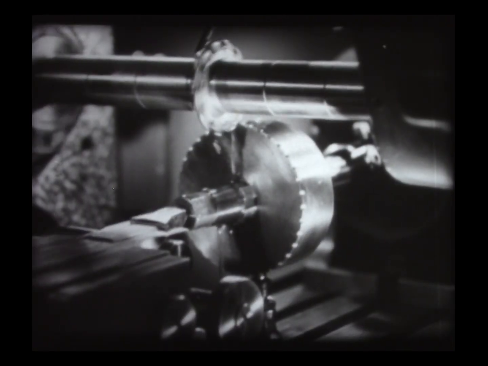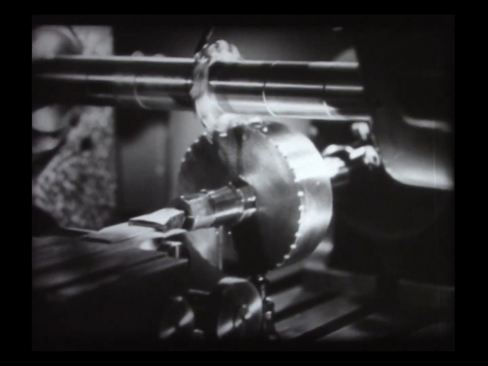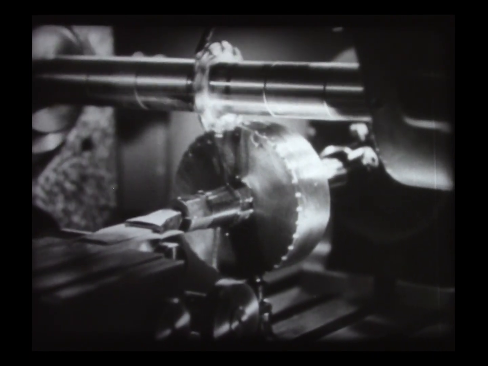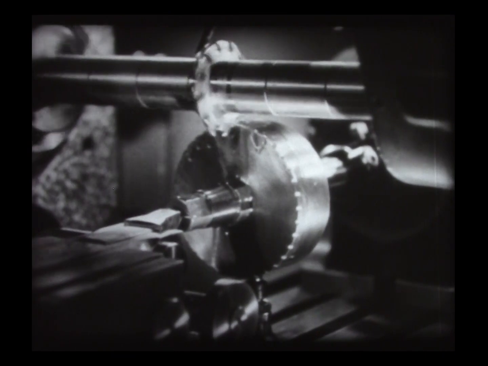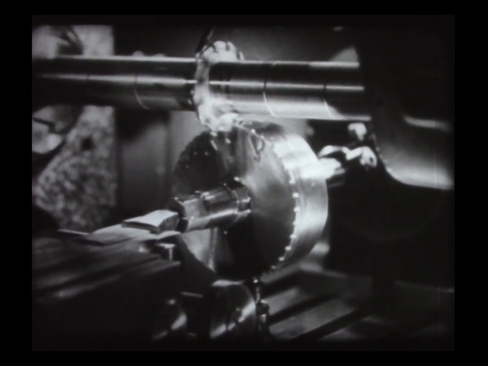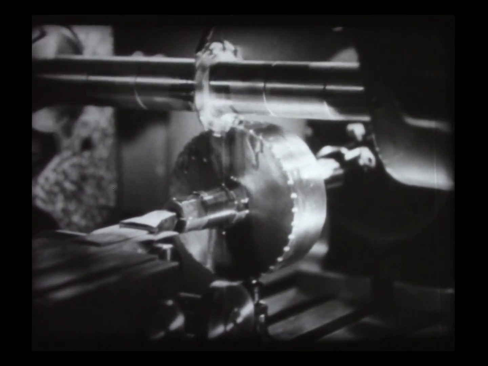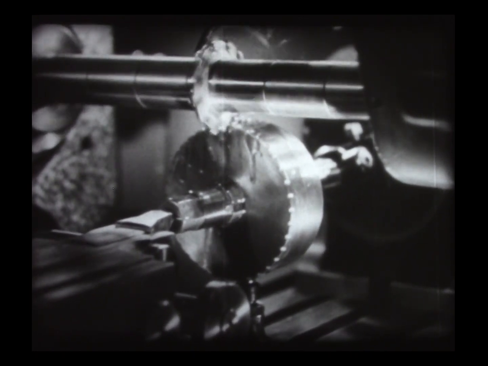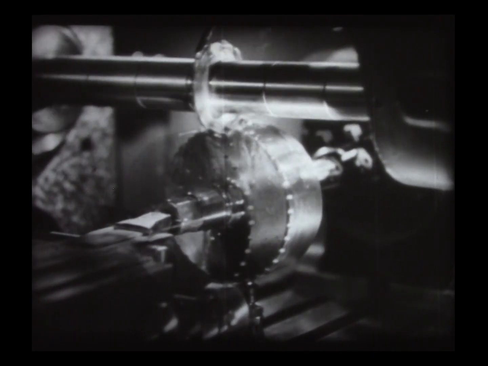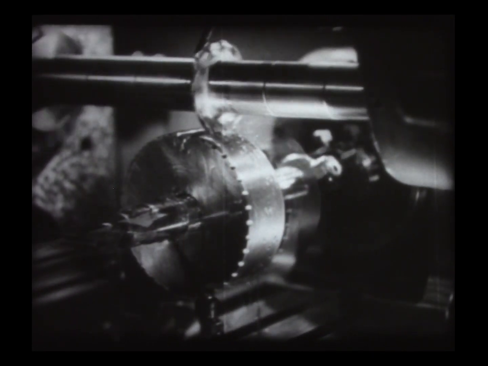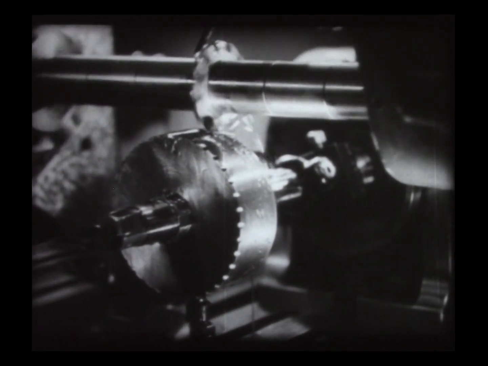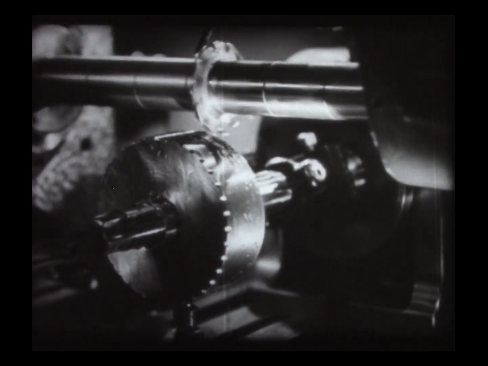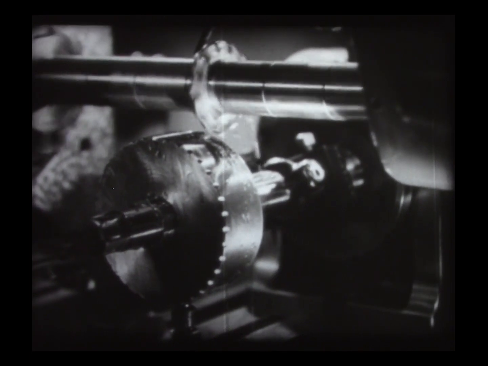The first roughing cut is then made across the gear blank. Notice that a flow of coolant has been provided to lubricate the teeth of the cutter and to keep them cool. When the first roughing cut is completed, the operator stops the cutter.